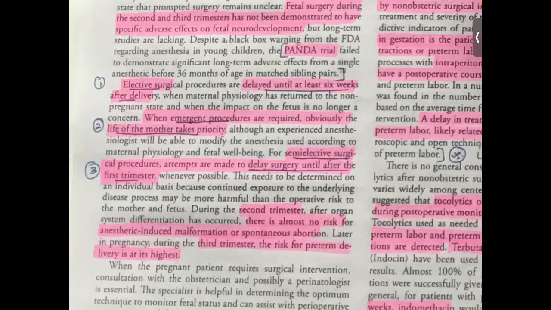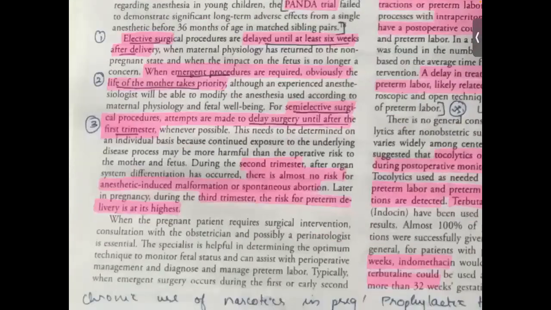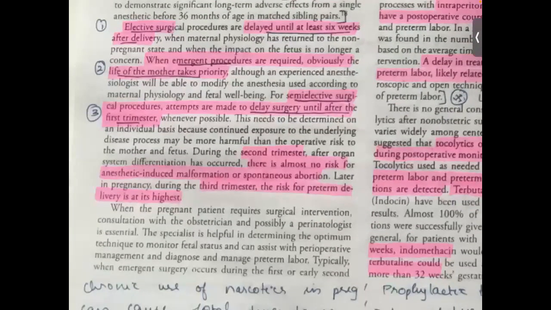For semi-elective surgical procedures, attempts are made to delay surgery until after the first trimester. So for elective surgery, we delay until 6 weeks after delivery. Emergency surgery we can do, and if emergency surgery is done, the mother's life is more important. If it is semi-elective, then we have to delay until the first trimester is over. So the second trimester is the window period. Second trimester is the safest period to do surgery, so there is almost no risk of anesthesia-induced malformation or spontaneous abortion.